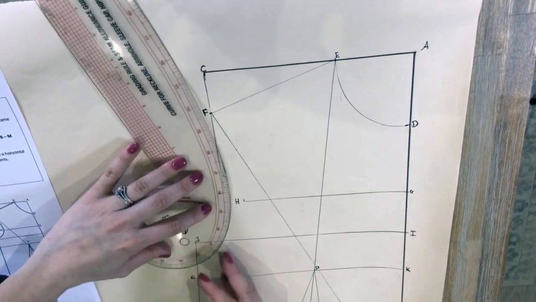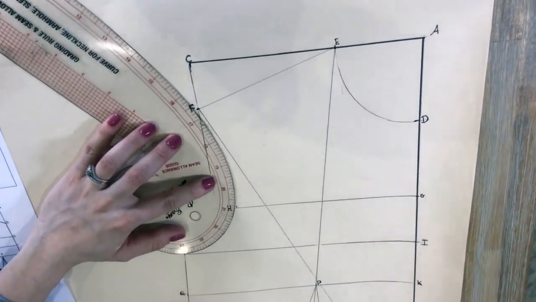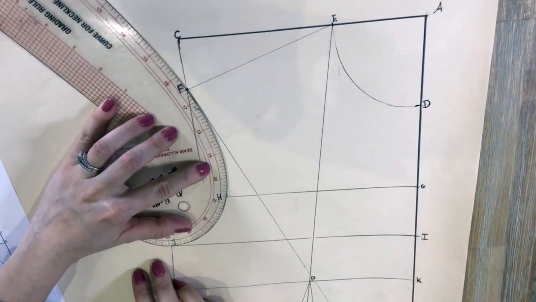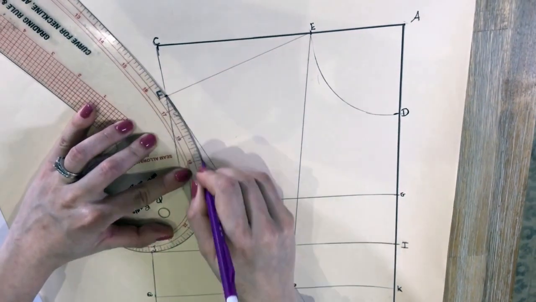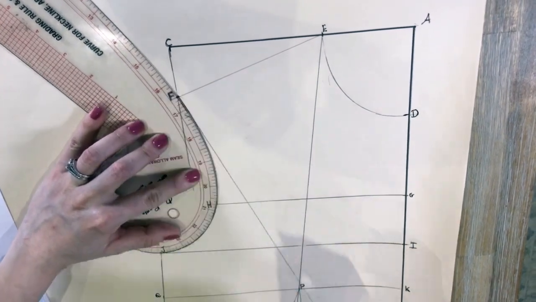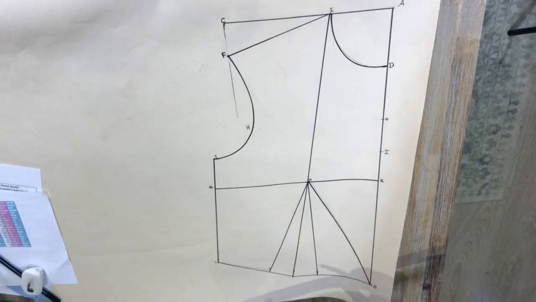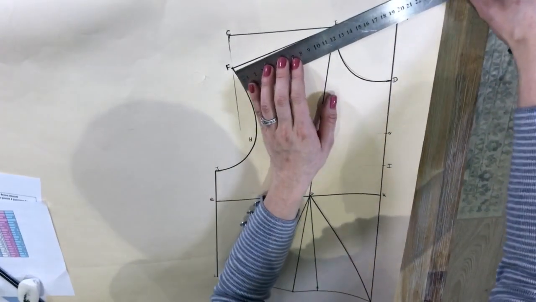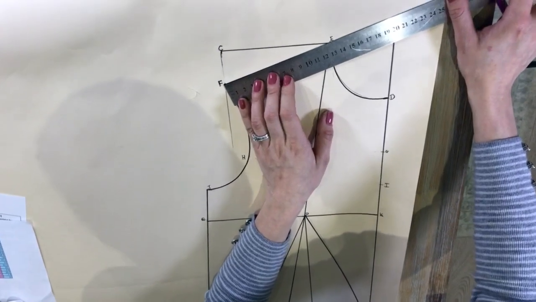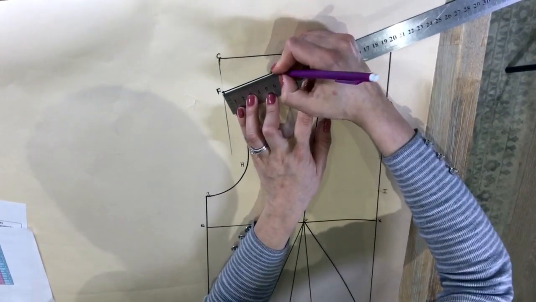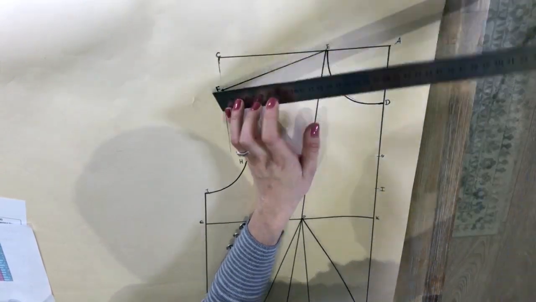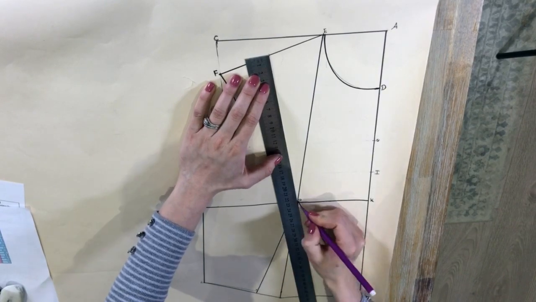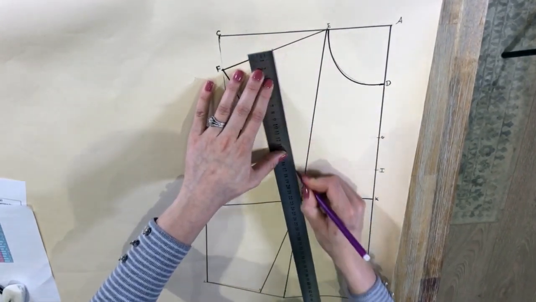Using the French curve, join F to H to J. This is your armhole. To work with dart manipulation, you need to trace other lines. For example, from F to E, we have 13 centimeters. Half of that will be 6.5. And we'll draw a line until you meet the P, which is the base point.